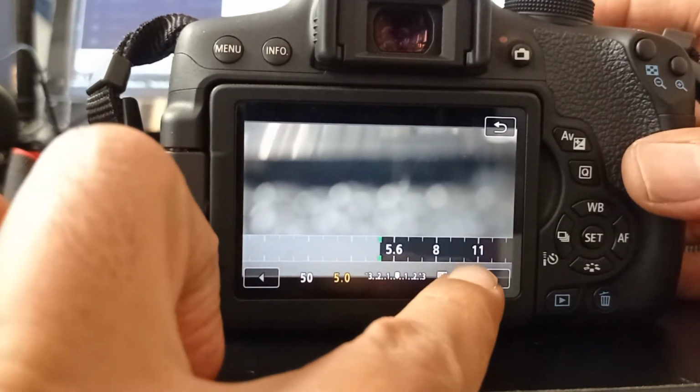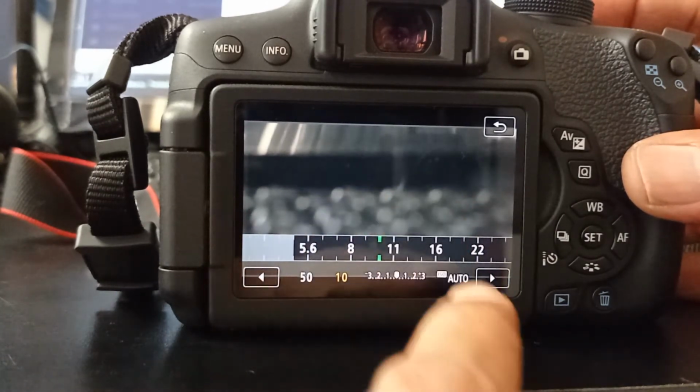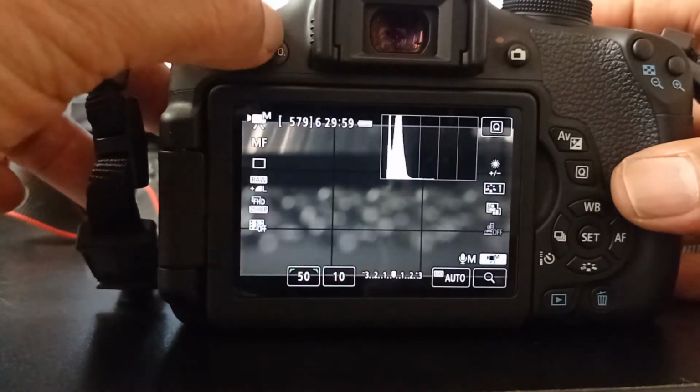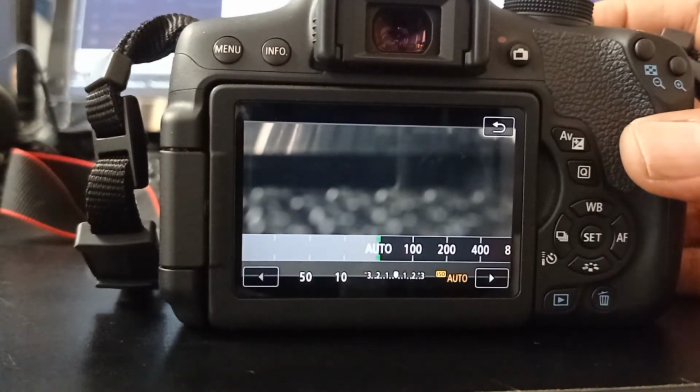The last option is your ISO. Sorry, where is it? Dude. Touchscreens are not very conducive for people like myself with fat fingers.